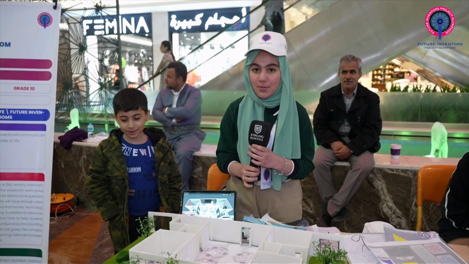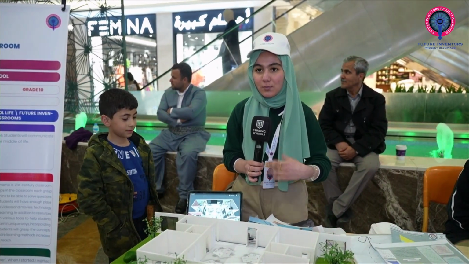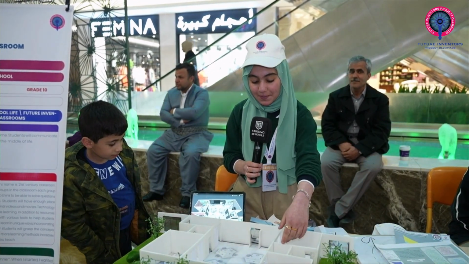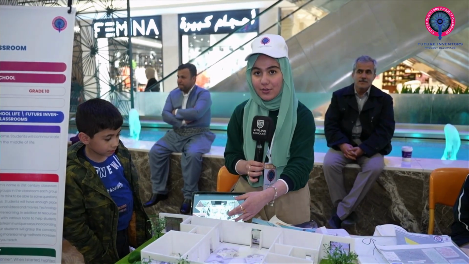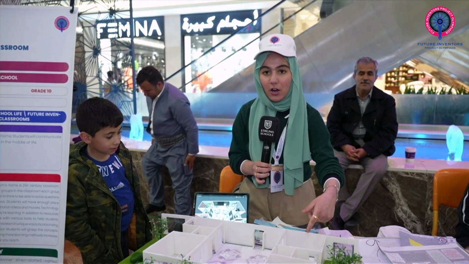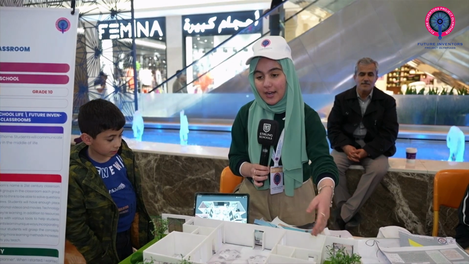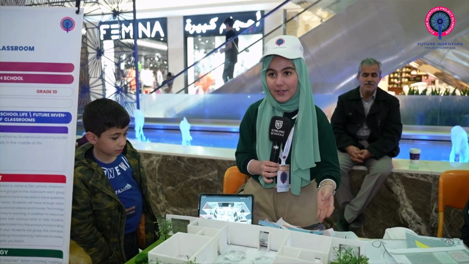We have 2 bathrooms because it's an international school. Boys and girls study here. We have the boys' bathroom here. We have the girls' bathroom here. And in here it's an open area. They can go to the green area, where they can have their activities.